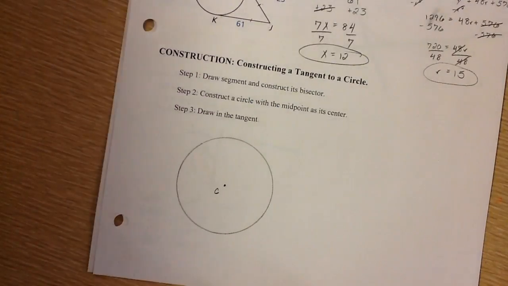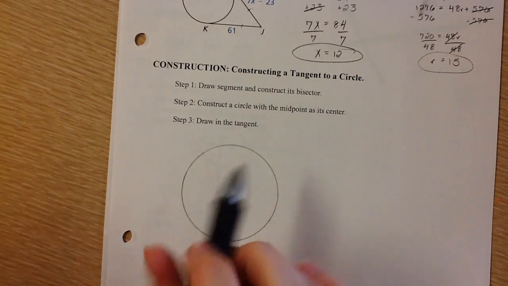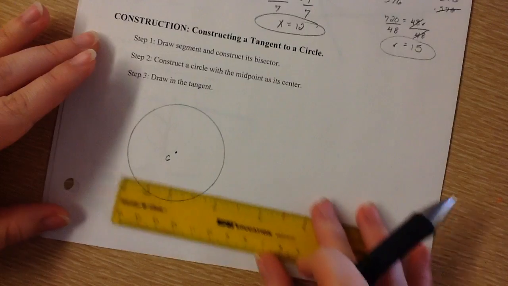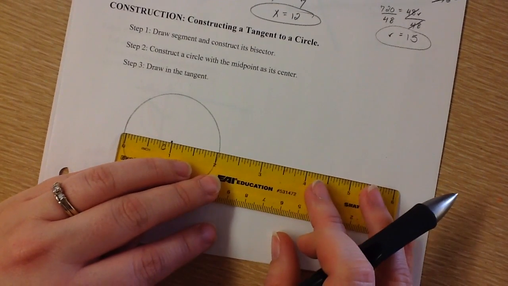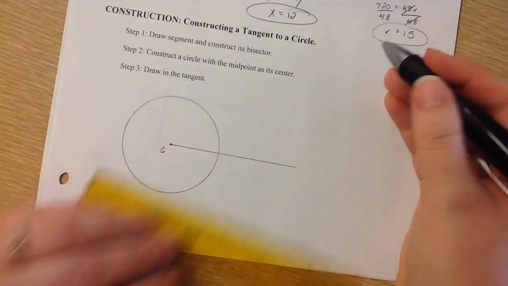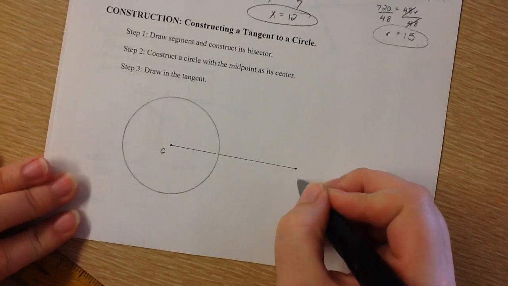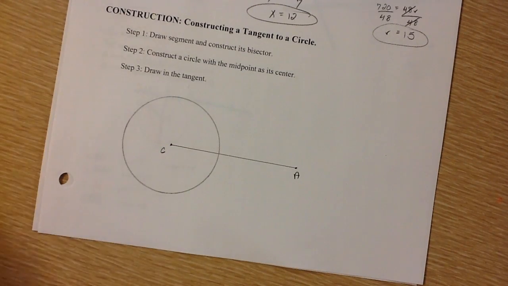So we're starting with my circle here, center C. The first thing I do is draw a segment and construct its bisector. I want the segment to end at C, so I'm just going to draw a big segment out here, maybe that long. Let's call this endpoint A. So we just constructed segment CA.